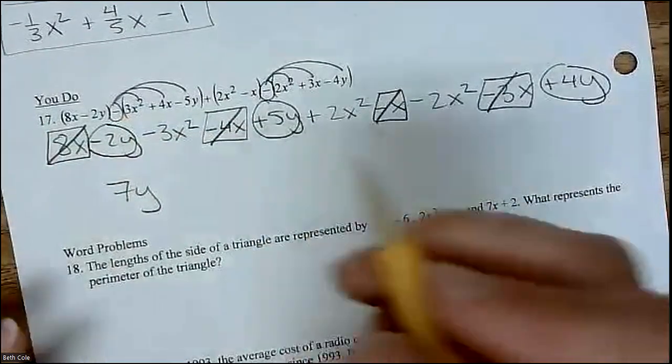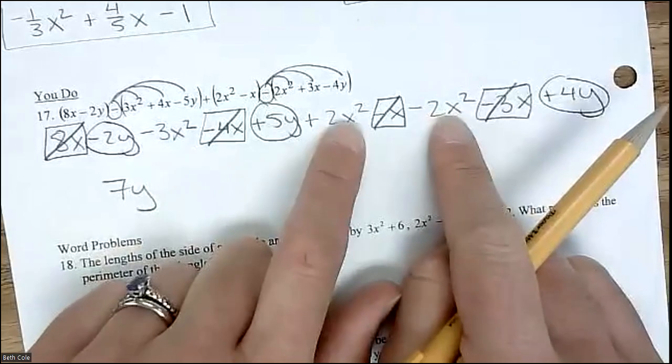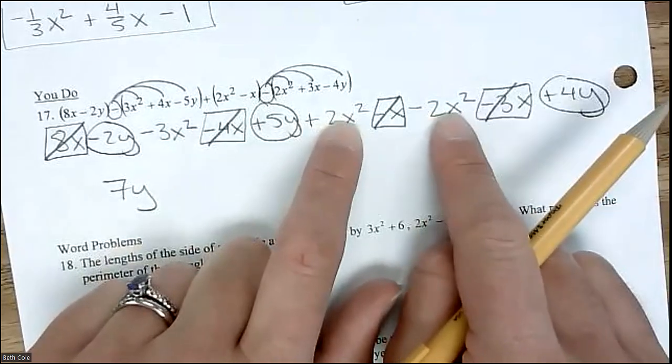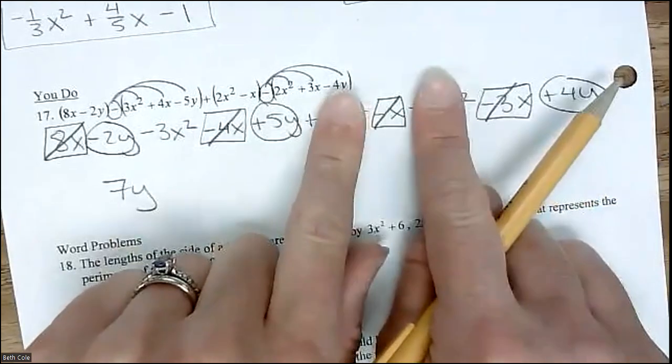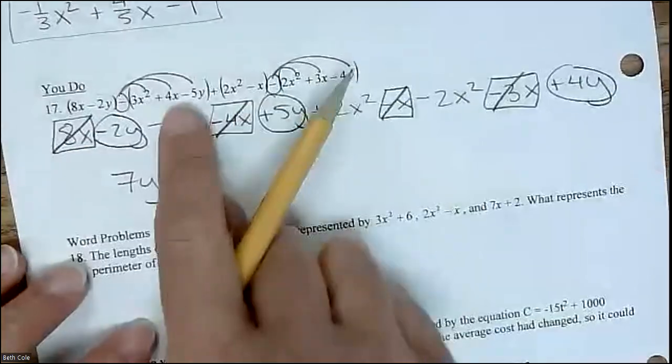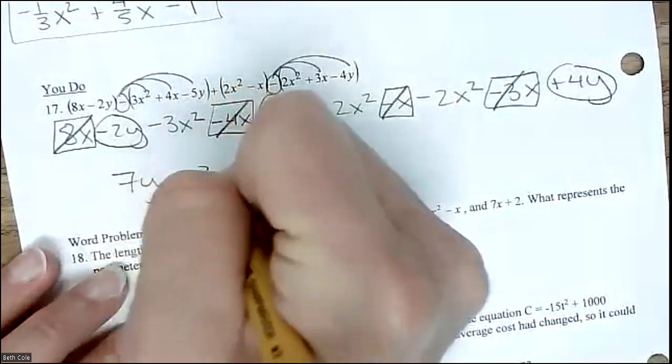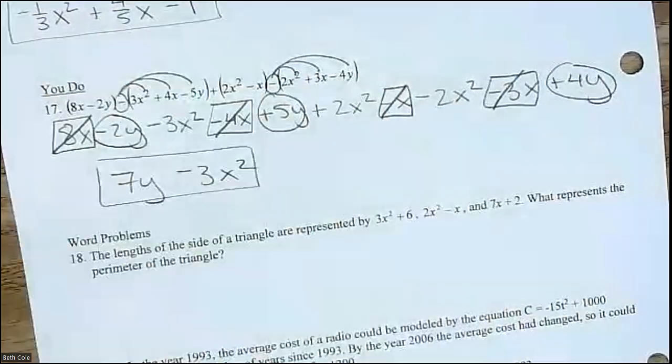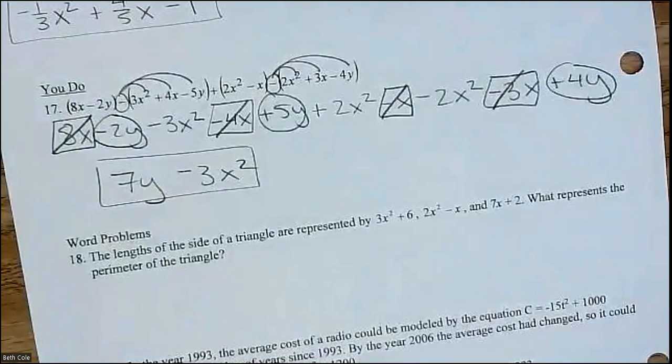And then all the rest are x squared. Oh, what do you notice about these two? A plus 2x squared and a minus 2x squared? Those will cancel. If you have a plus 2 and a minus 2, those go away. So actually it would just be minus 3x squared. Good job, guys.